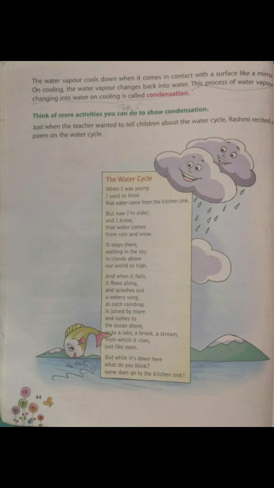I hope you all have learnt these terms and understand about water and its 3 different forms. We will learn the next topic in our next class.